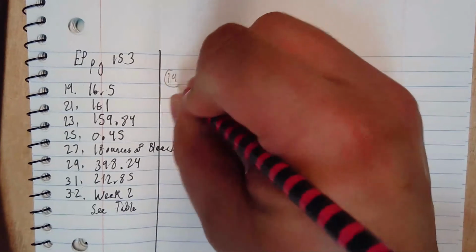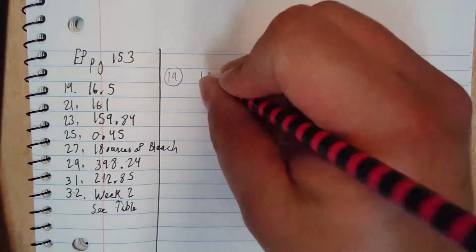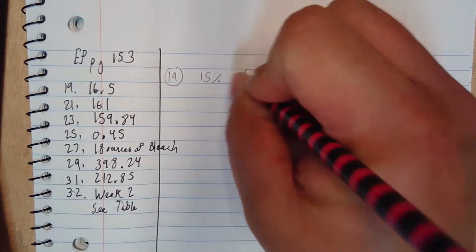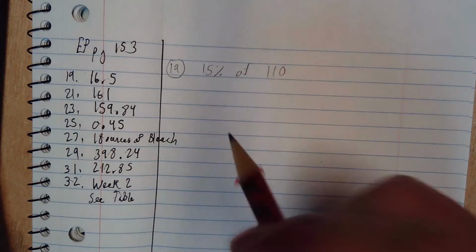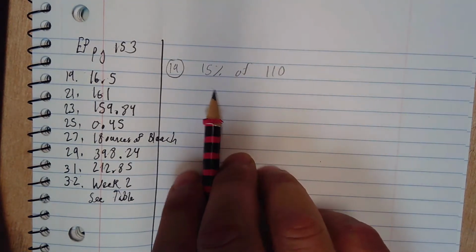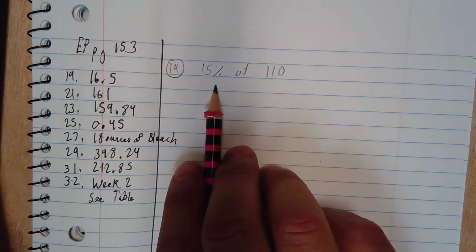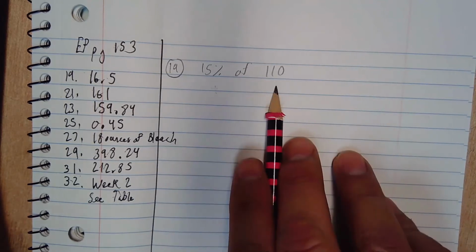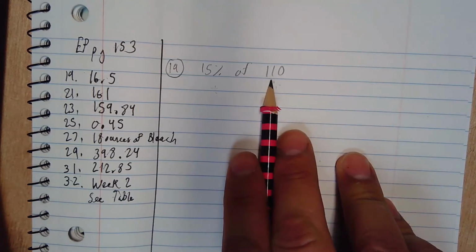But here we go. Number 19. Read the directions first. Find the percent of each number. All right. We have 15% of 110. I'm looking at the percent first. It's less than 100%. That means I want less than a full set. And since 110 is a full set, I want less than that. My answer is going to be less than 110.